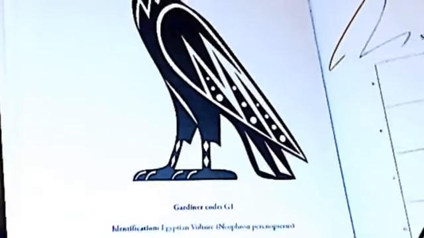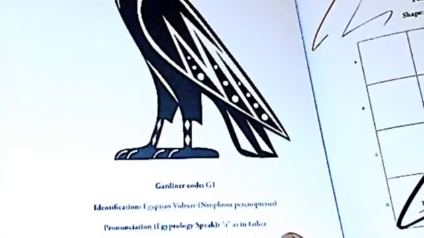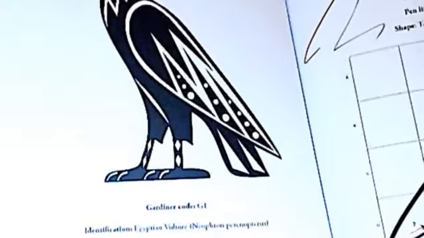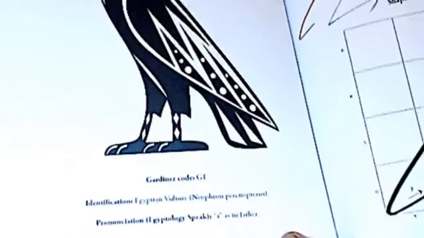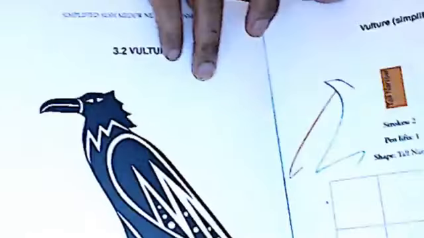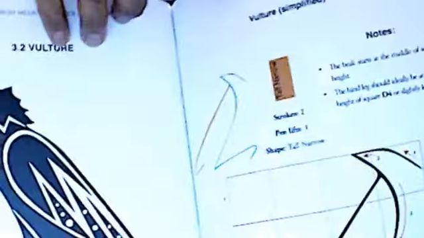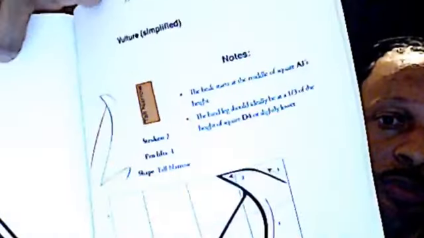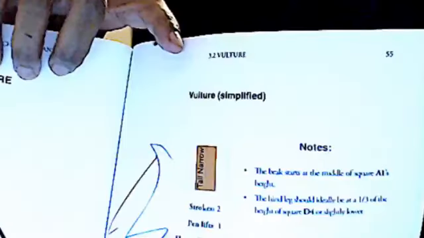Now you see the formal glyph, and then a few details about it, the most important details that you need to know.